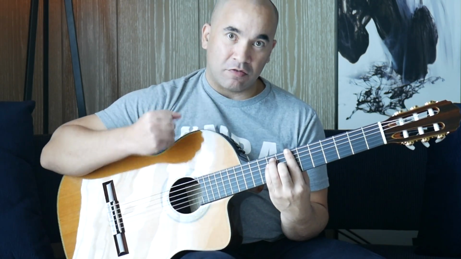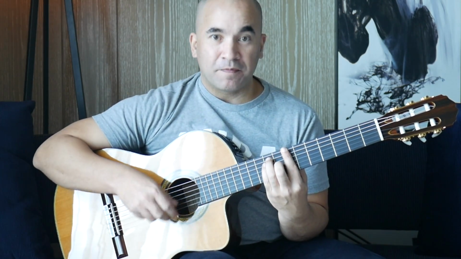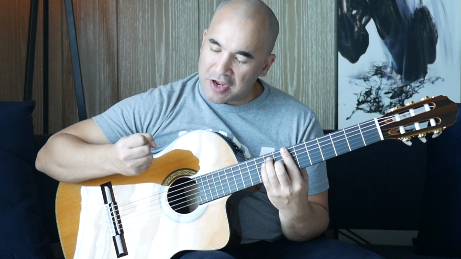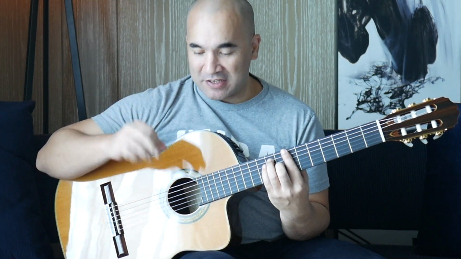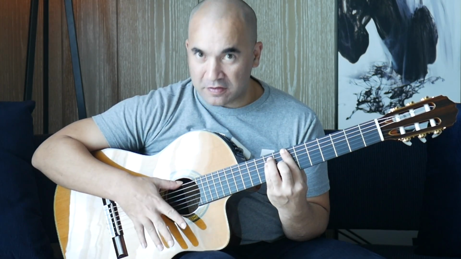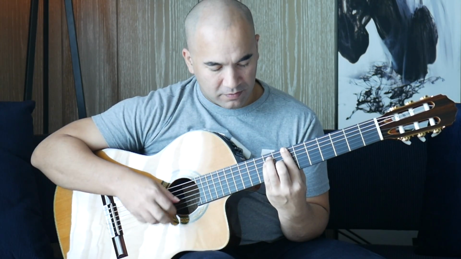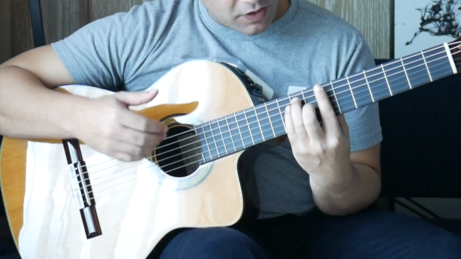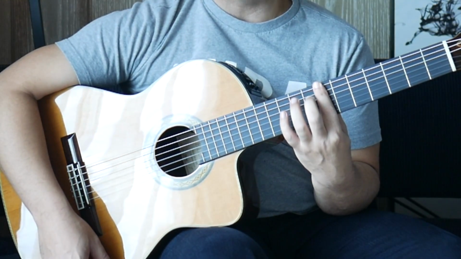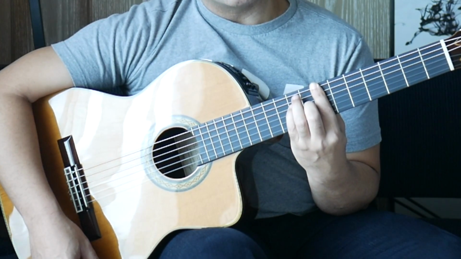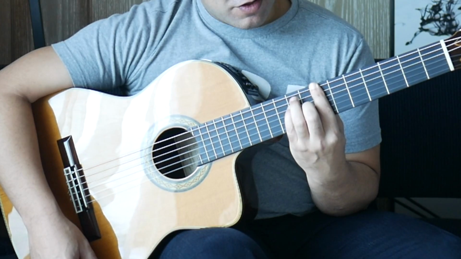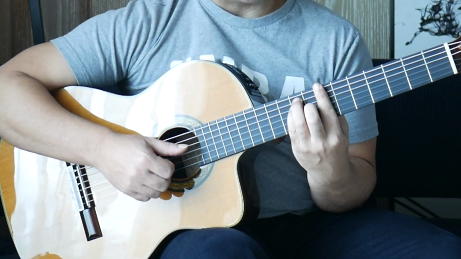Here we're doing the first rasgueado chord. You can rasgueado that anyhow you want. I usually do little finger, annular finger, middle, index like this. There's many ways, you can choose your own way to do it. The chord itself, full bar on the 7th fret, 2nd finger 8th fret on the G string, 4th finger 9th fret on the D string, 3rd finger 9th fret on the A string.